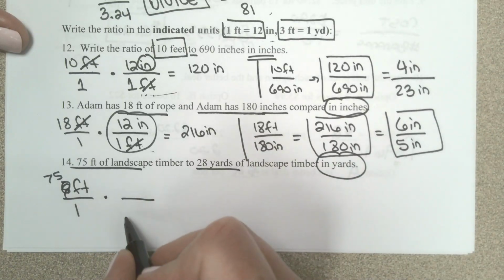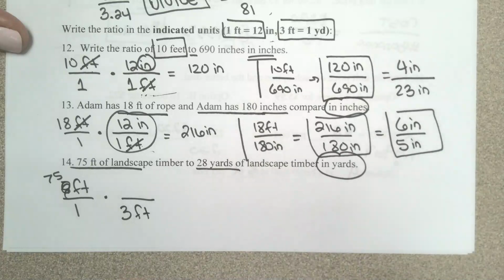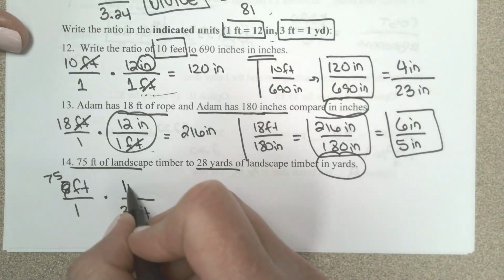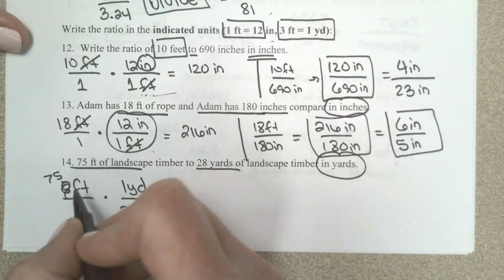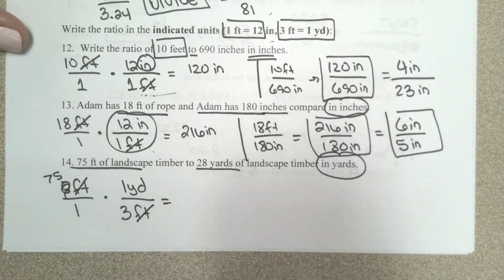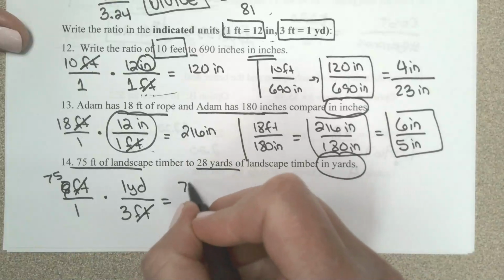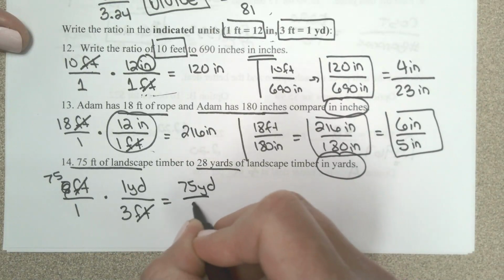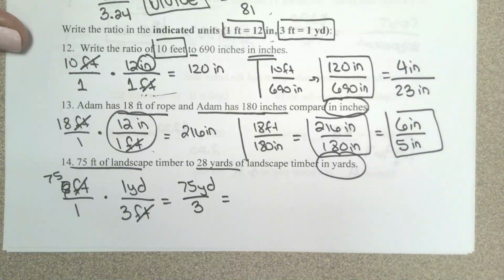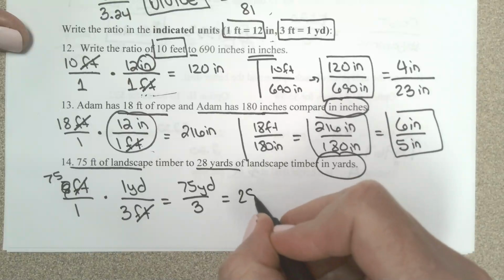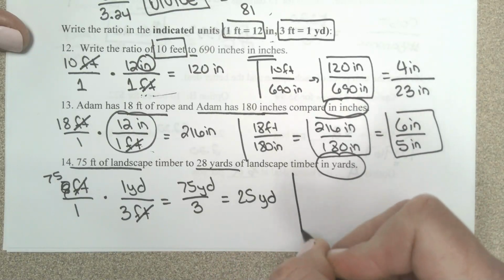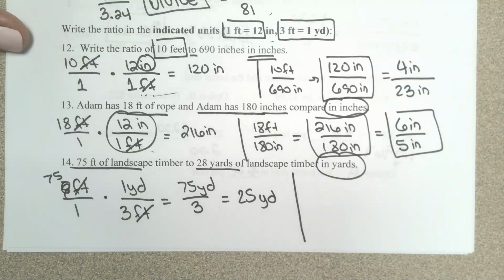So I need to get it out of feet, so therefore the feet needs to go into the denominator, and the yards is part of the numerator. So when you multiply this across, you get 75 yards divided by 3. And so in this case, we're going to have to finish dividing, and that's the same thing as 25 yards.